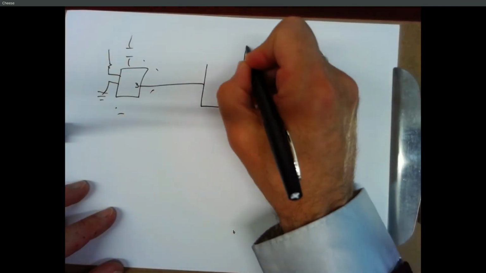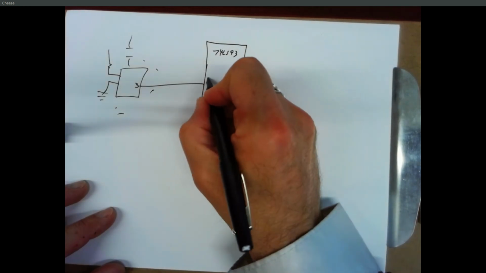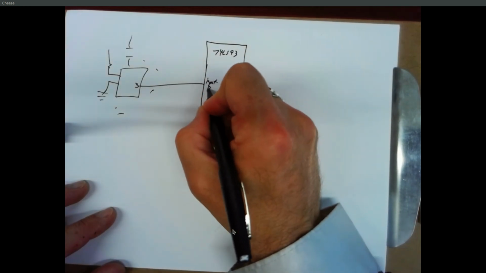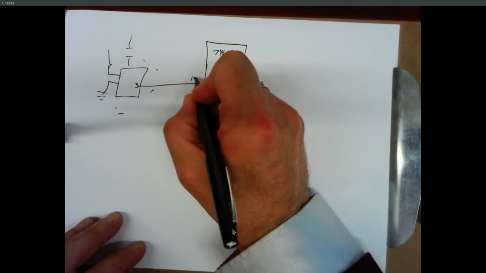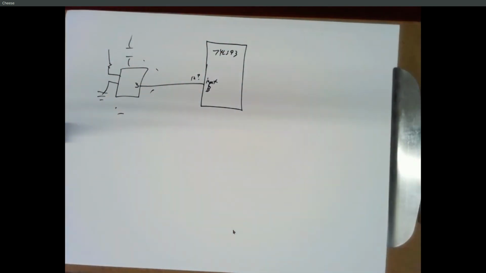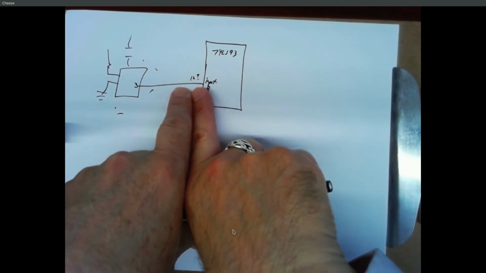But then here I would just do something like 74LS93 and label this input B if that's what you're connecting to. And put down the pin number. I don't know what pin number it is. I'll put 12 with a question mark. Right? But put both things down. Tell me what input you're going into and then put the pin number on it.